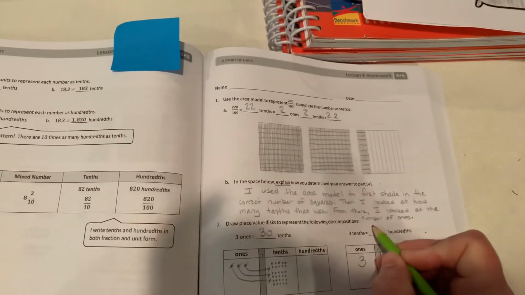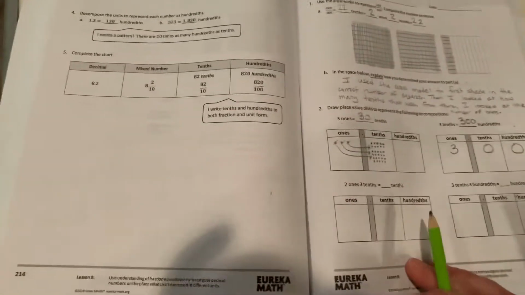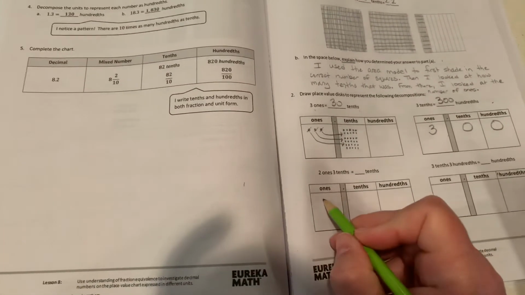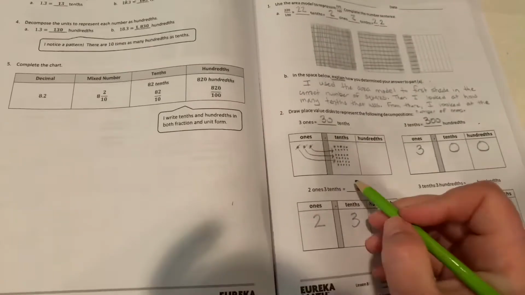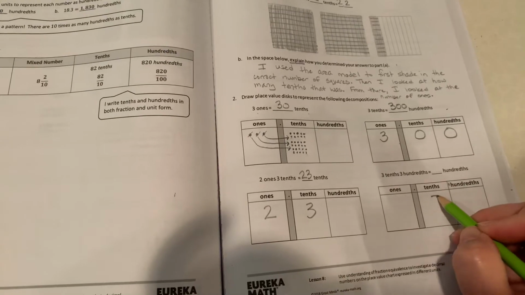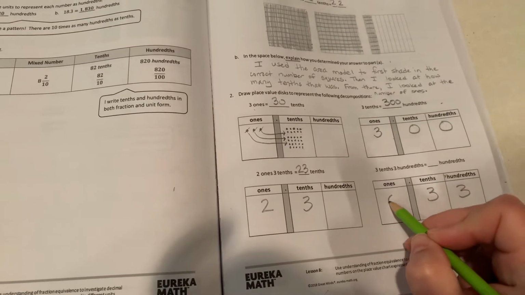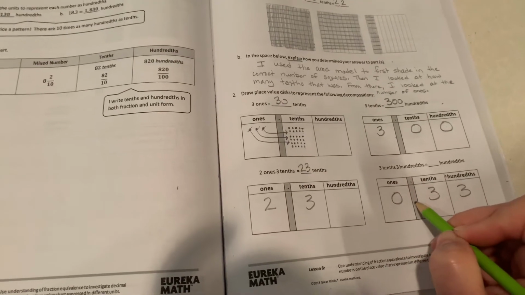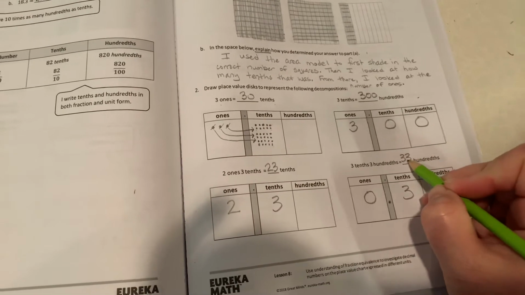So for my answer, and sorry, I just dropped my pencil, I'm going to put 300 hundredths. Over here, if I have 2 in the ones and I have 3 in the tenths, I'm looking at 23 tenths. If I have 3 tenths and I have 3 hundredths, that means there's nobody here in the ones, right? Then I'm looking at 33 hundredths.